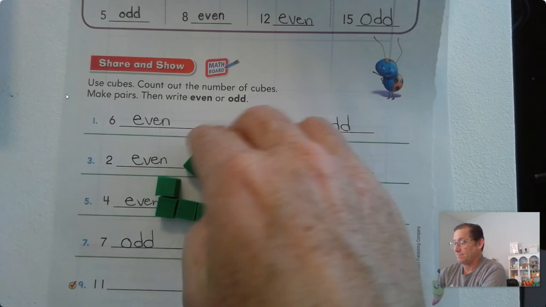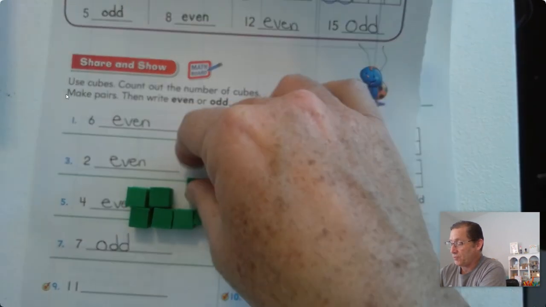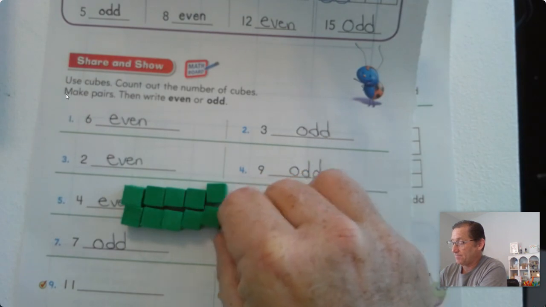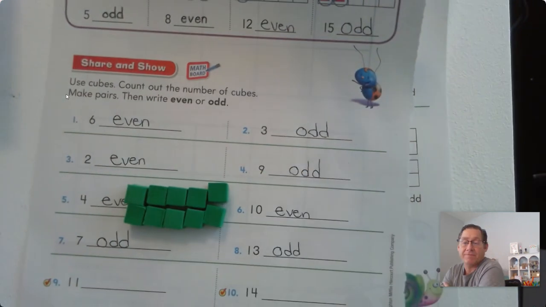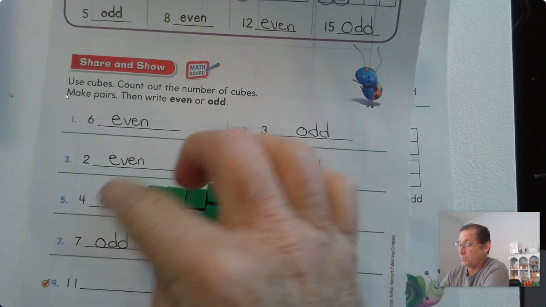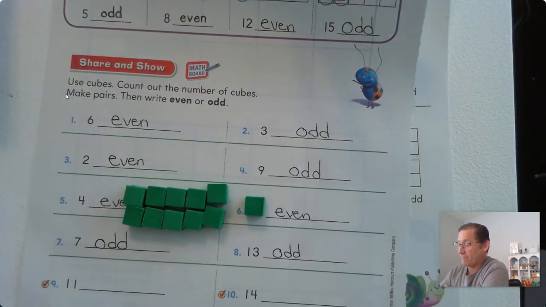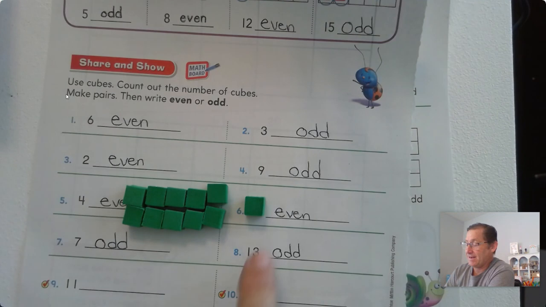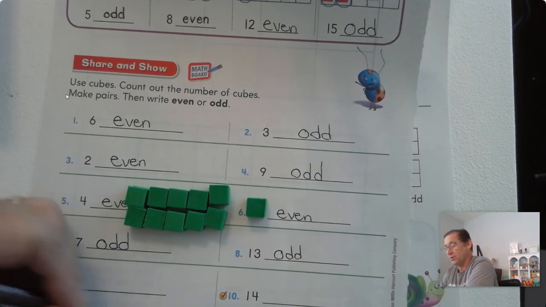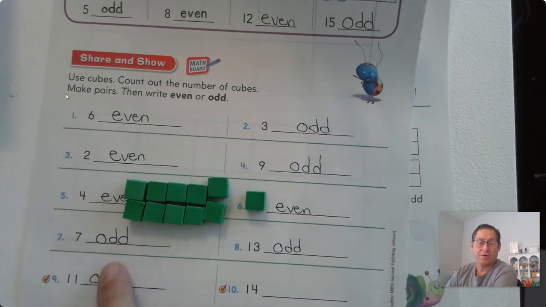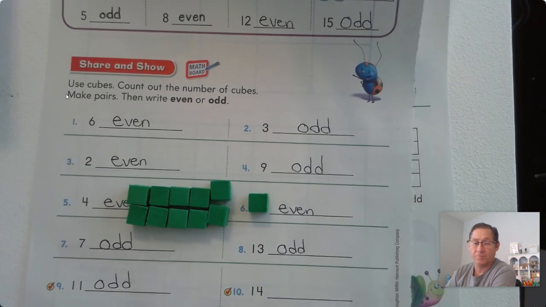11. Okay, well, we know this. If we fill up a 10 frame, we know that we have 5 on the top, 5 on the bottom. So 2, 4, 6, 8, 10. If we had one more, that would be 11, and it doesn't have a pair. So 11 is odd. Okay, so we're at 11, and we have to go to 14 this time.